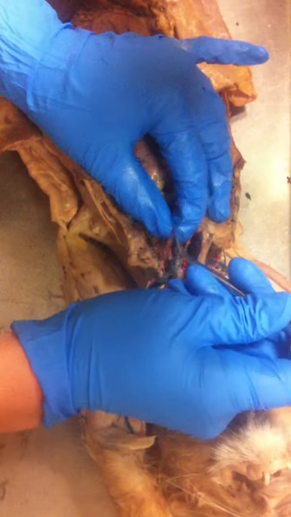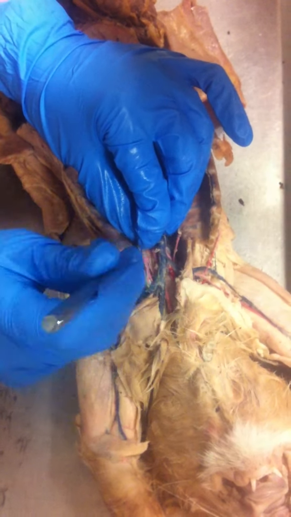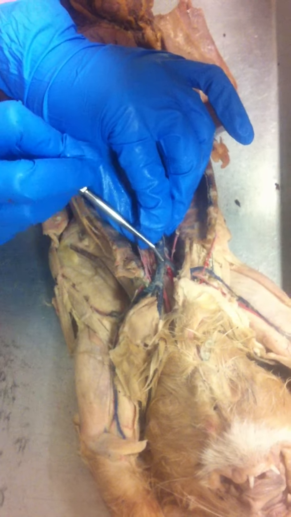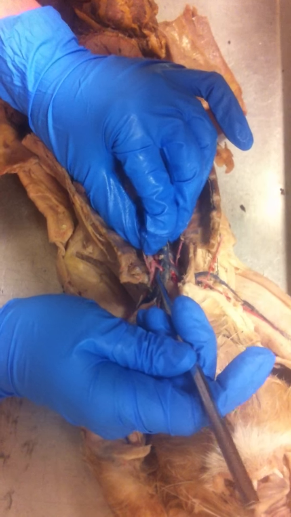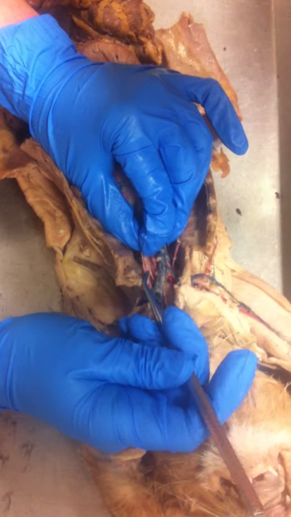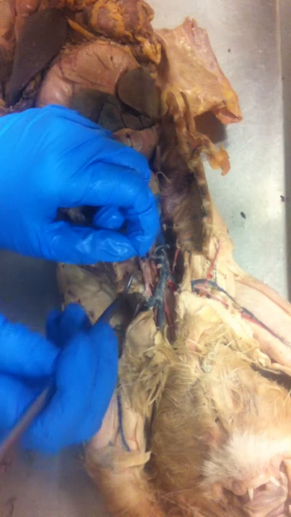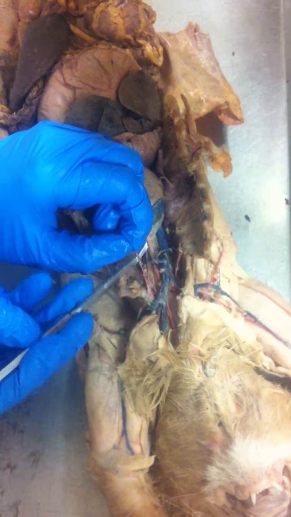Usually the first branch going down, as long as it's going down and then you notice it starts to move up along the back, that is going to be your vertebral. And then either right across from it or a little bit ahead of it, you're going to have your internal mammary, which would run along the sternum.